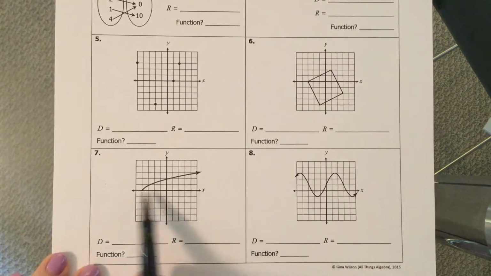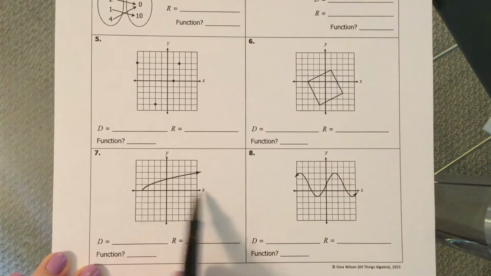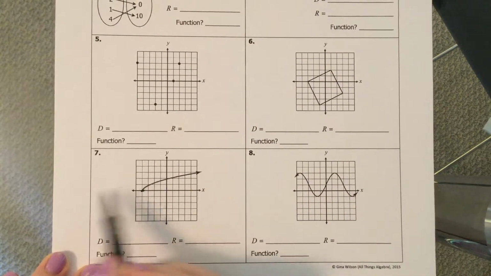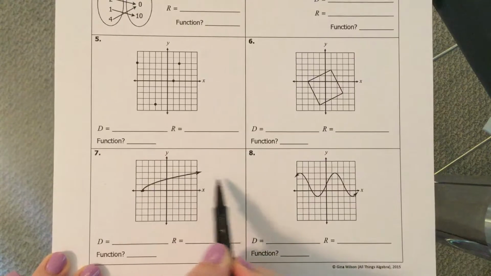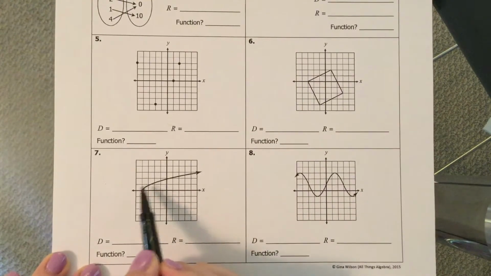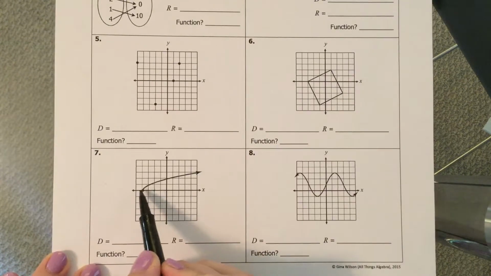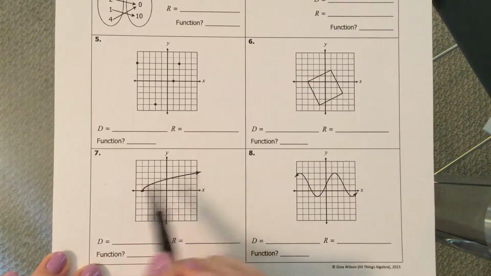So domain. All the possible x values. My x values are graphed from left to right. So you can see right here, the graph starts at this point. It doesn't go any further left than this. And then you have an arrow going off to the right. So this x value is -4, and then the x values just go off to the right from that point.